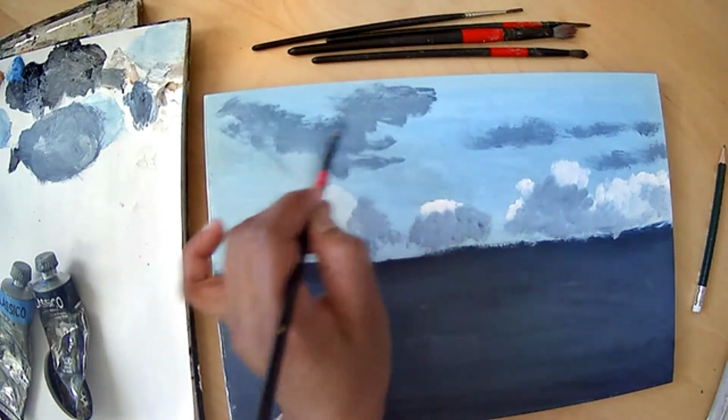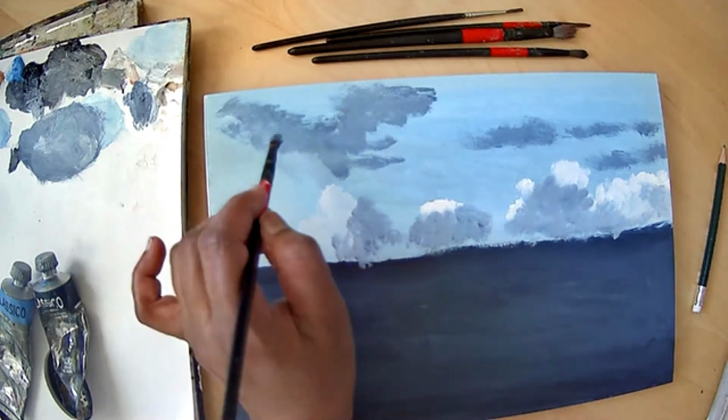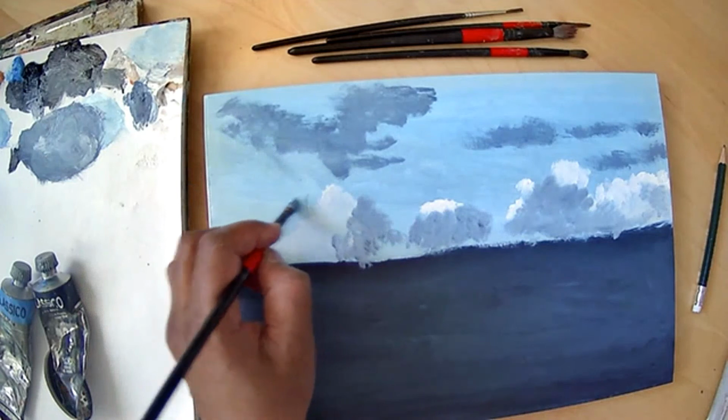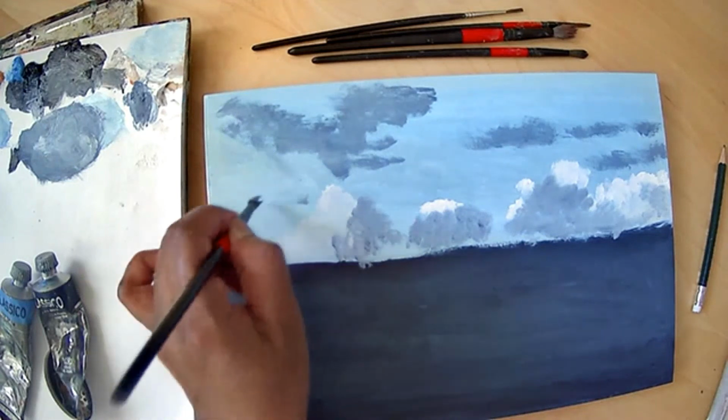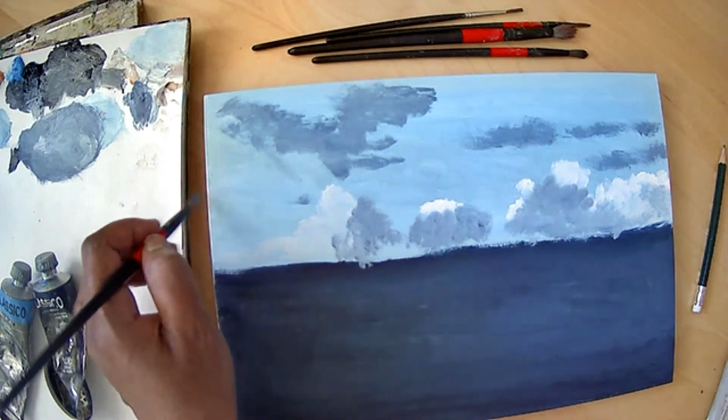So I'm just eyeballing and blending things in. There are some tiny clouds, more like stripes.